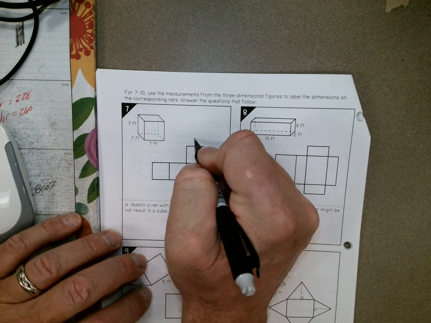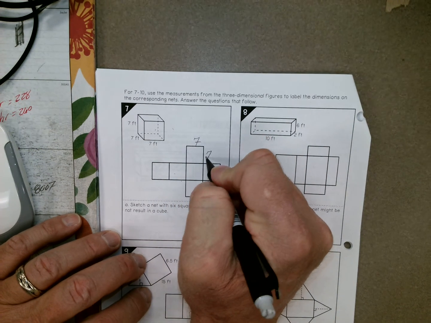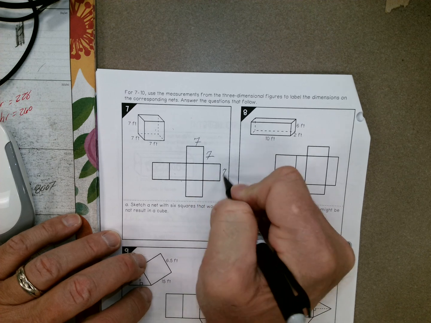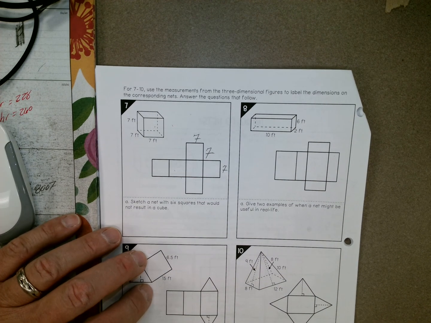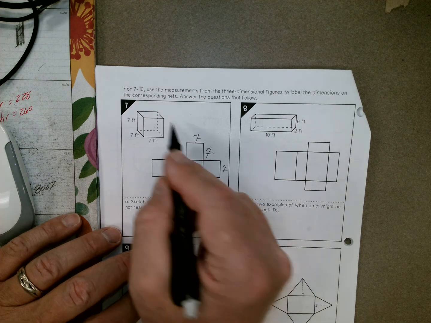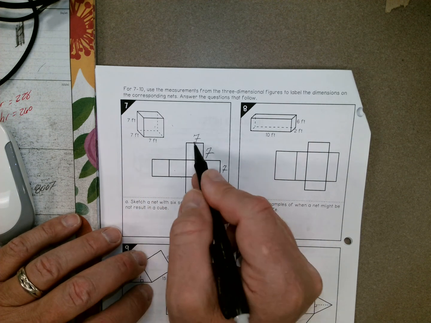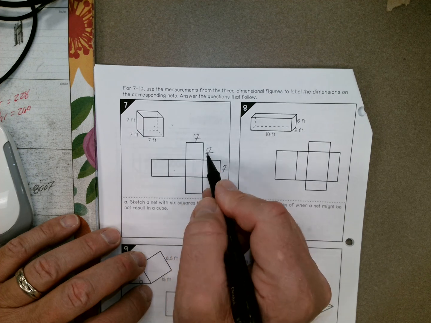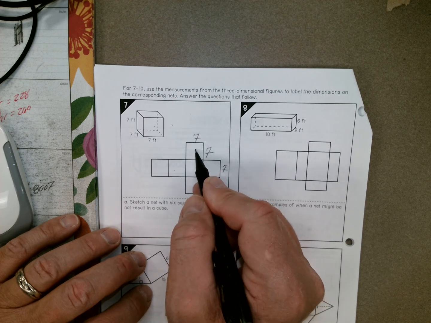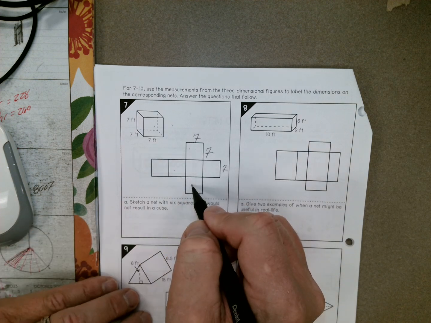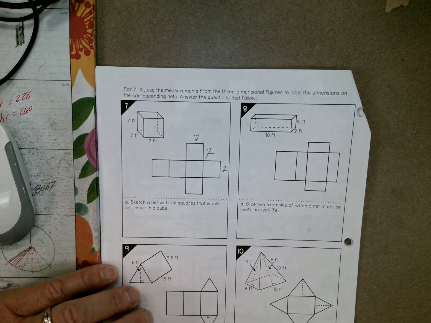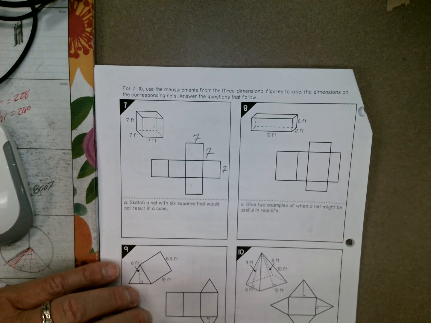They're all 7. Everything is 7 there. So if I wanted to find the surface area of this, I would take 7 times 7 and get 49 and multiply it by how many sides are on a cube? 4, 5, 6. Sketch a net with 6 squares that would not result in a cube.